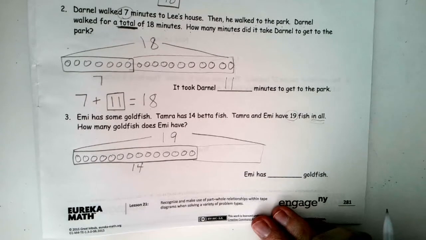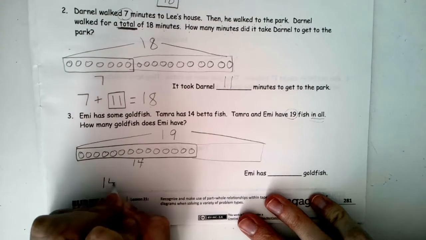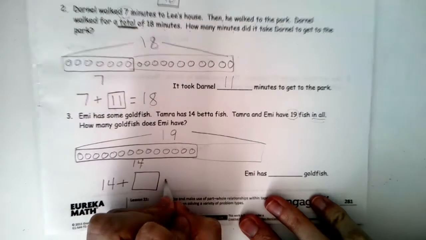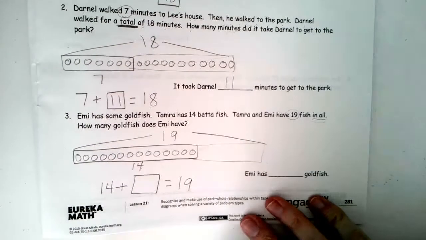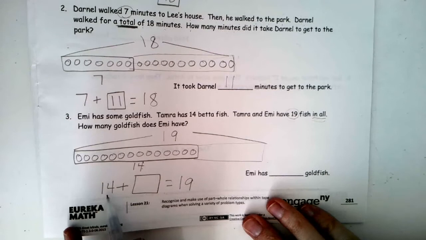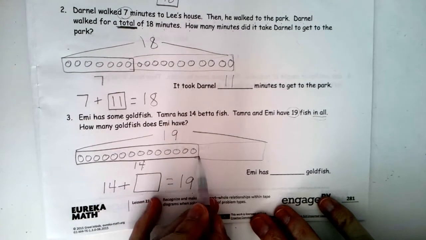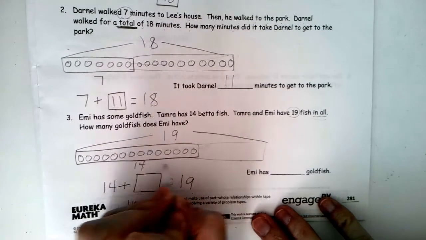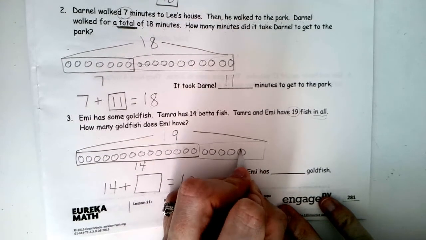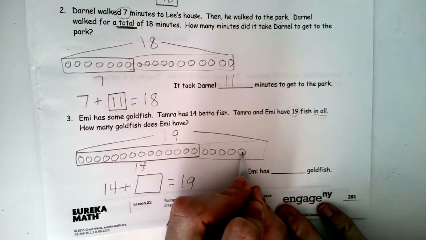Let's write our number sentence to help us find our answer. So we know one friend has 14 fish, and Emmy has some more, but we don't know how many. And all together they have 19 fish. So let's figure out how many more gets us from 14 up to 19. Ready? Get your pencil ready. We're at 14. We're going to count up to 19. 14, 15, 16, 17, 18, 19. Ooh, okay. How many circles did we draw? 1, 2, 3, 4, and 5.